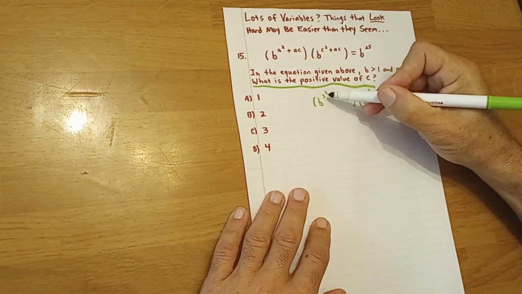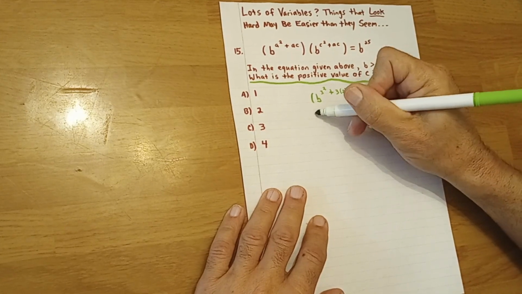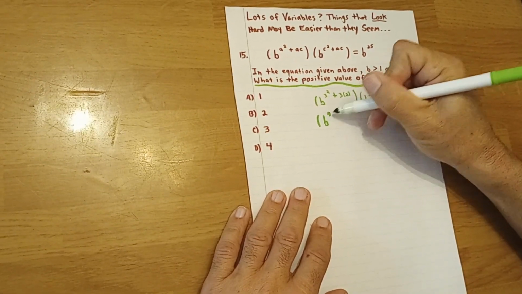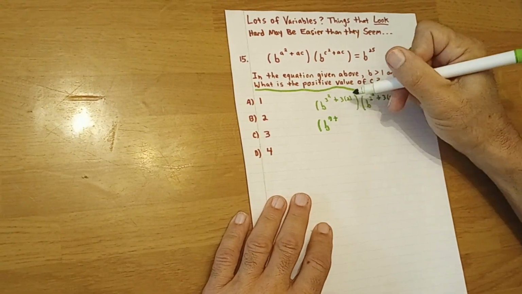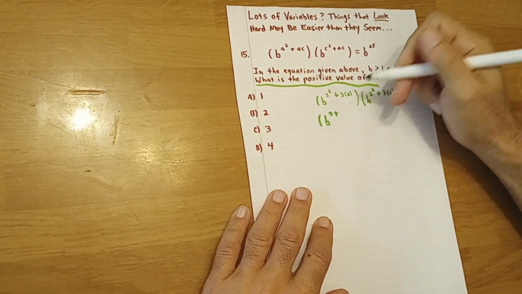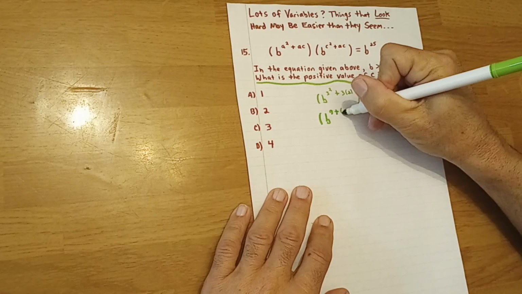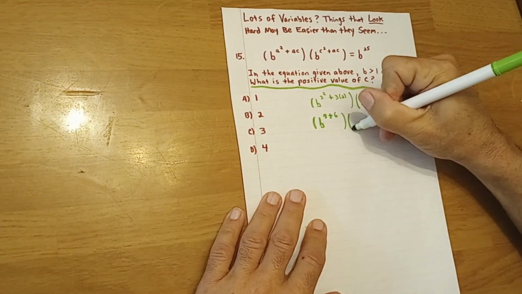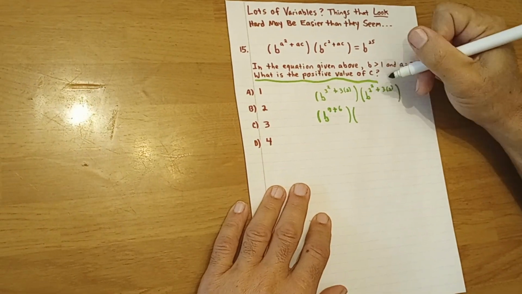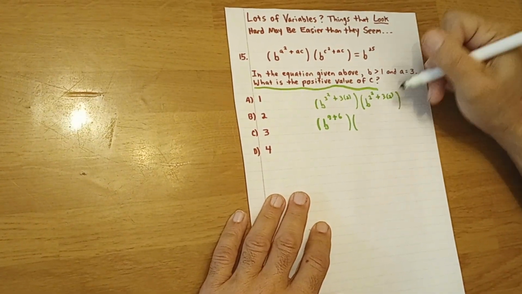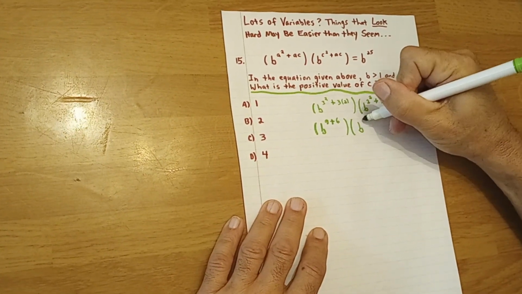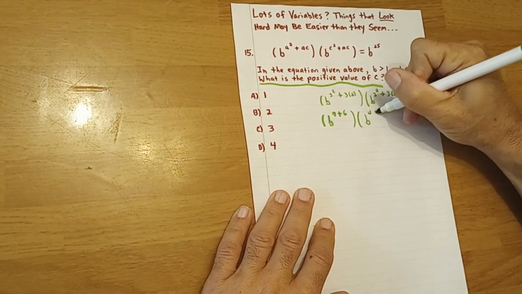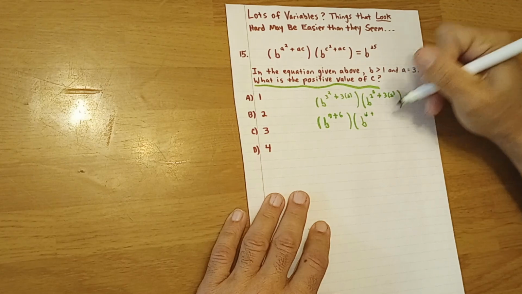We've got b to the 3rd squared, so 3 squared is 9, so that's b to the 9th, plus 3 times 2 is 6. So this is b to the 9 plus 6. Now we go here. B to the 2 squared is b to the 4th, plus 3 times 2 is 6.